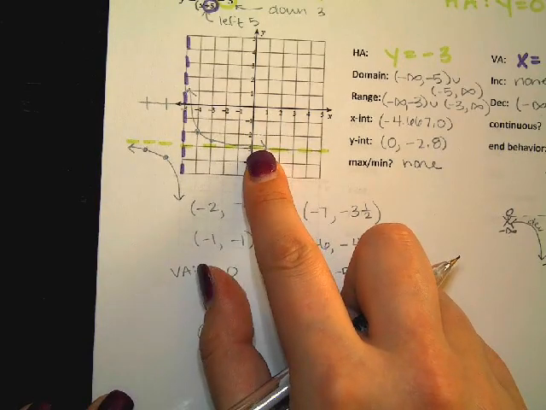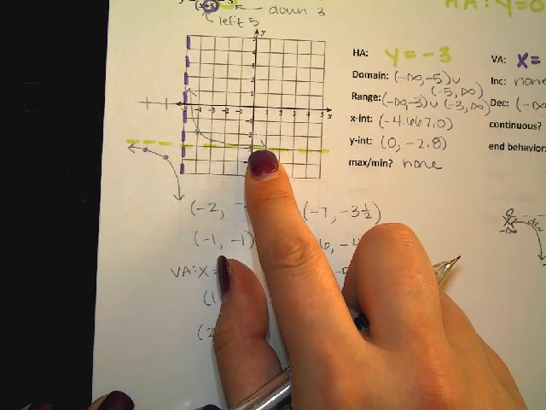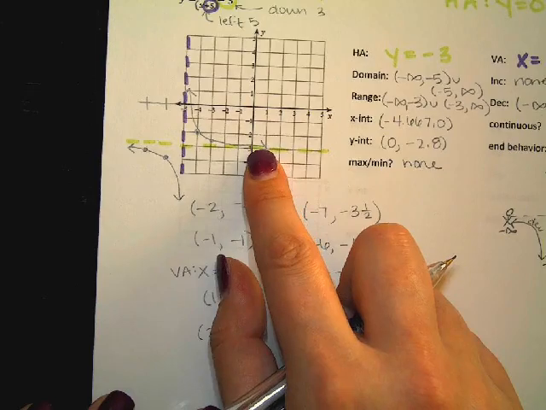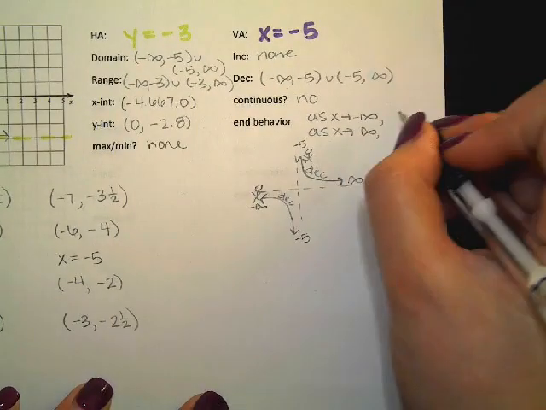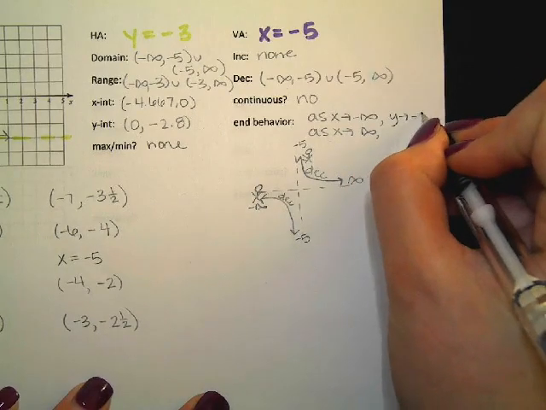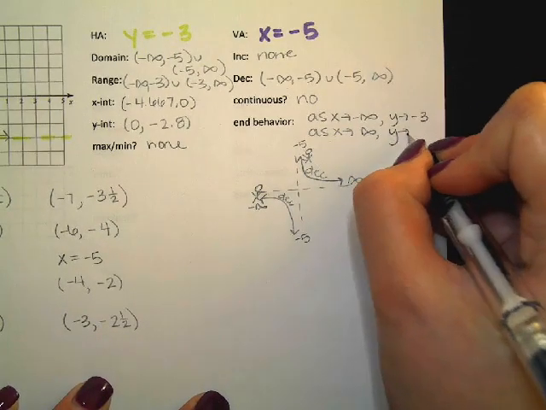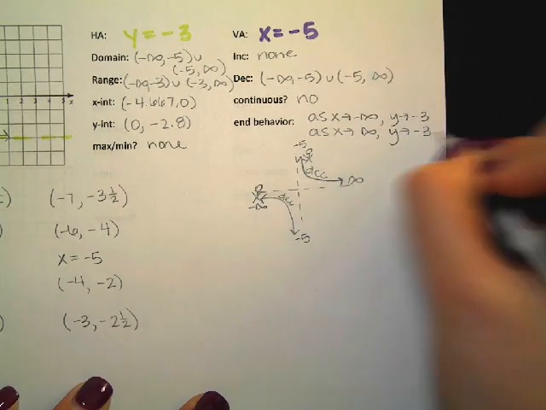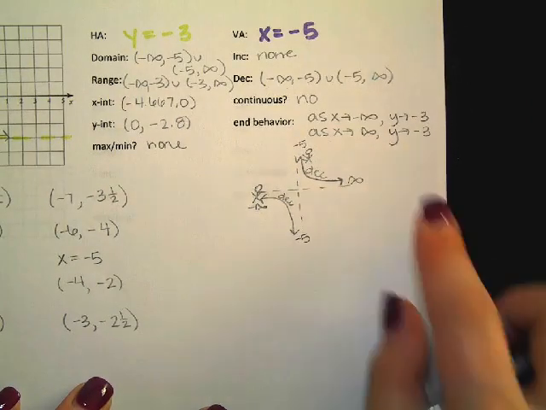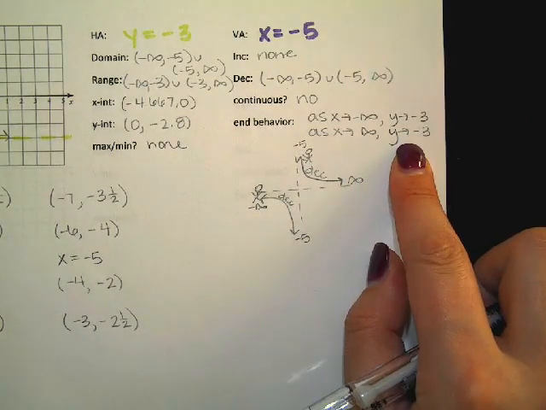And as we look to the right, I can see an arrow, but the arrow doesn't go down forever. It's going to get really close to that asymptote. So as we look to the left forever, the y value is going to go to -3. As we look to the right forever, the y value is going to go to -3. So when we do the end behavior for these, we're going to notice that the y coordinate is always going to approach that asymptote.